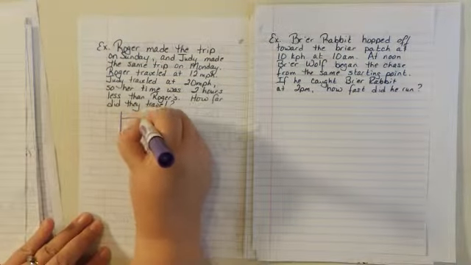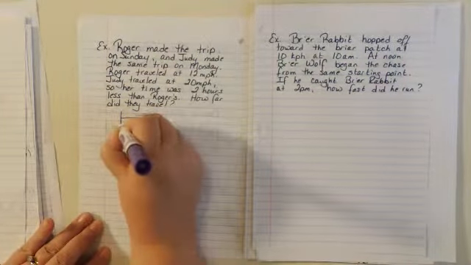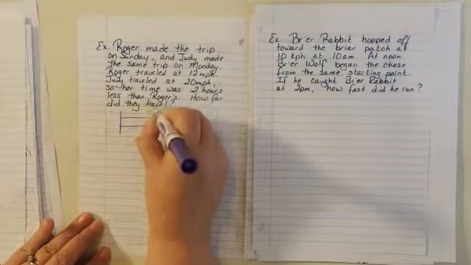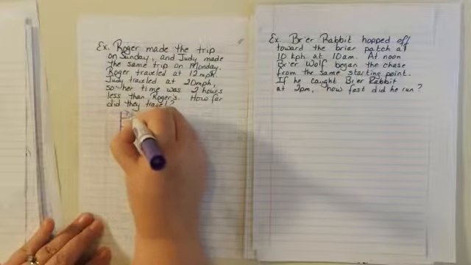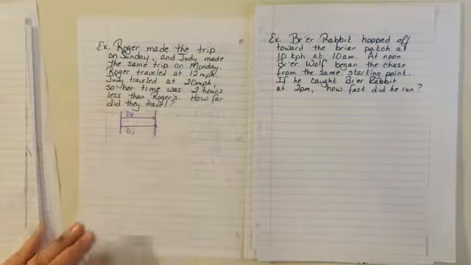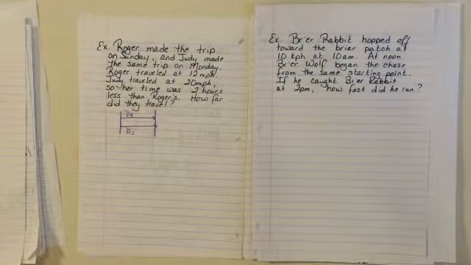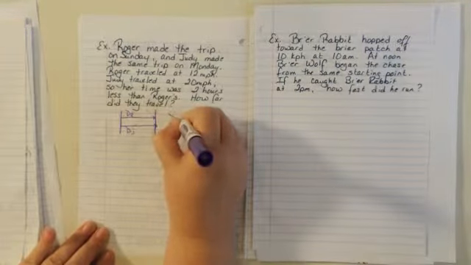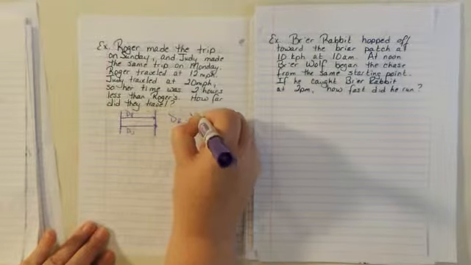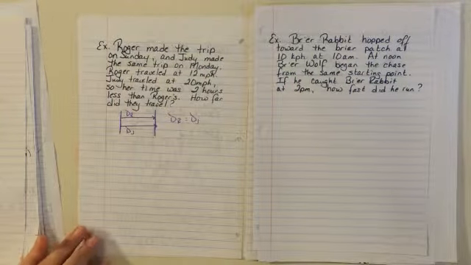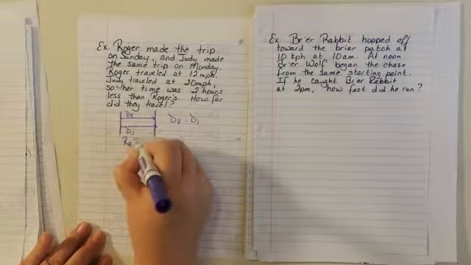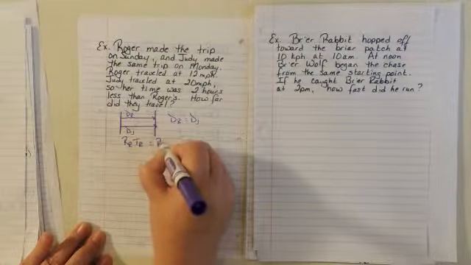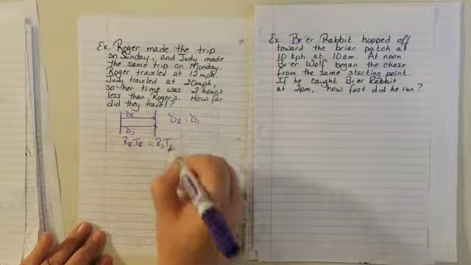If we draw the diagram, here's the distance of Roger, and here's the distance of Judy. They're starting at the same place, and they're ending at the same place. So the distance of Roger equals the distance of Judy. So we can say that the rate of Roger times the time of Roger equals the rate of Judy times the time of Judy.